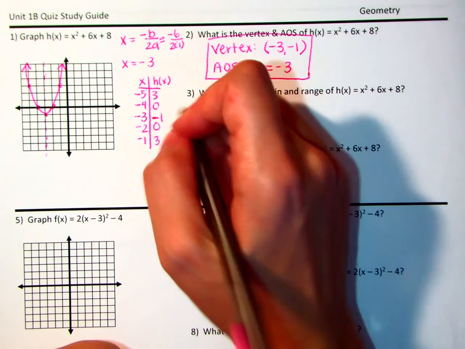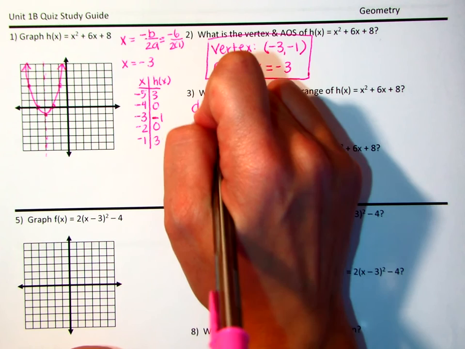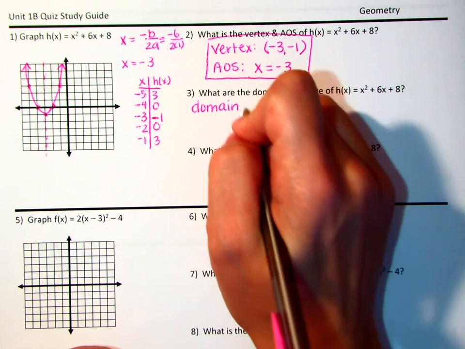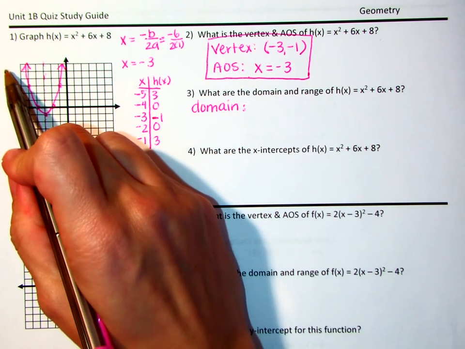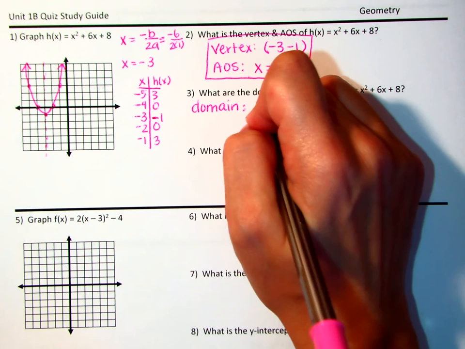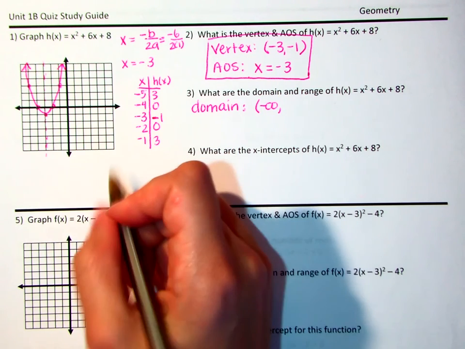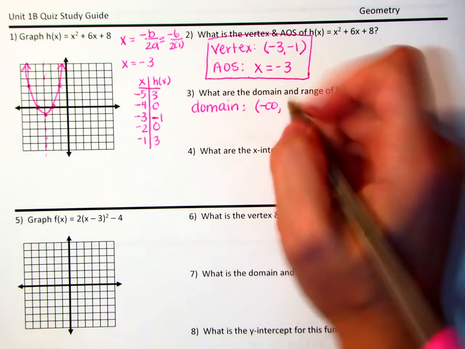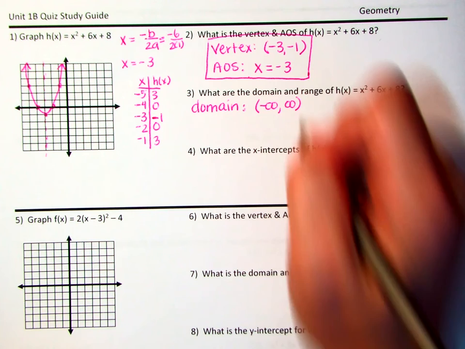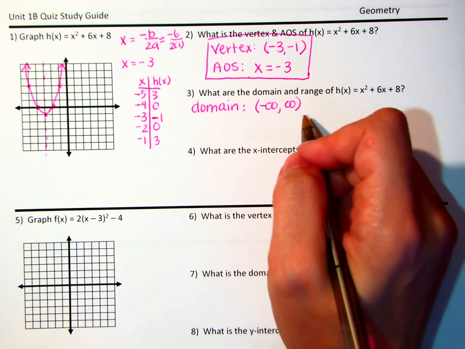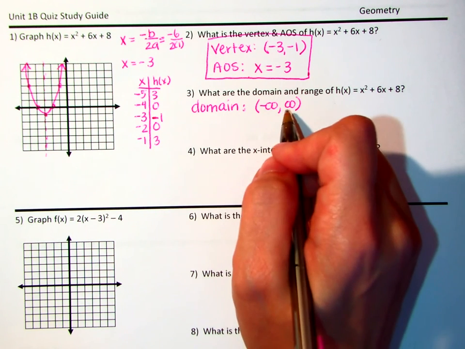All right, the domain. The domain is the smallest x value to the largest x value. Since this graph goes on forever to the left, the smallest x value possible is negative infinity. Since it goes forever to the right, the largest x value possible is positive infinity. In other words, it's all real numbers. Any number can be x.